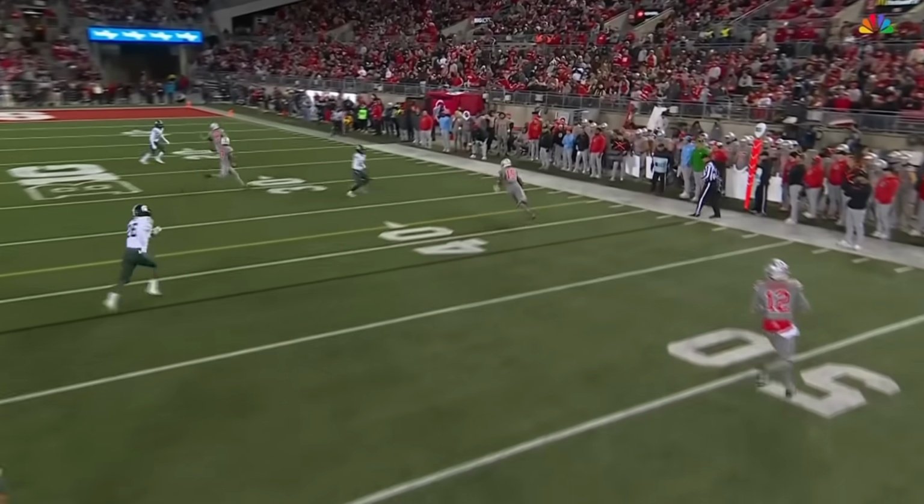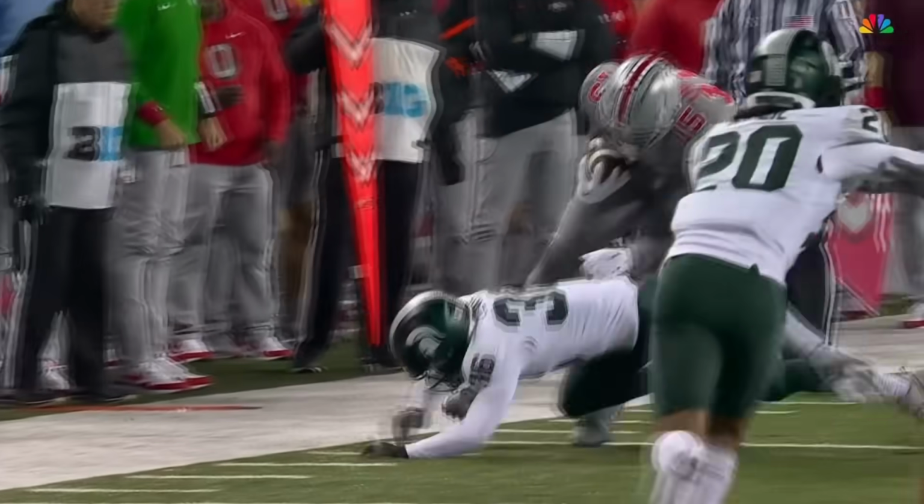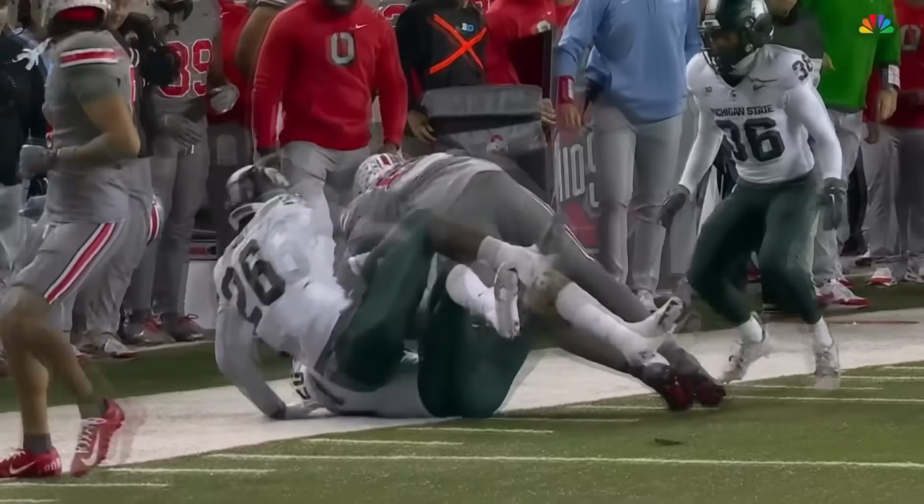Yeah, he got bounced around a little bit, but was excited after he made his first catch, and he made it for a first down. He pointed in that direction. Excited to see him excited.